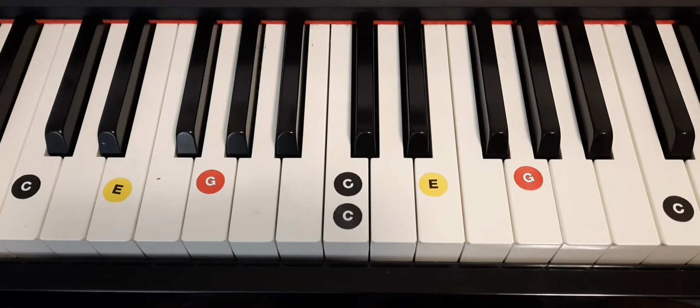So in the next video, I'm going to be illustrating how flipping these notes around can help you write better music that sounds better.